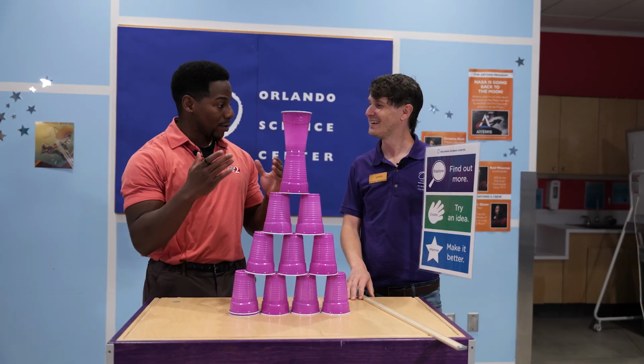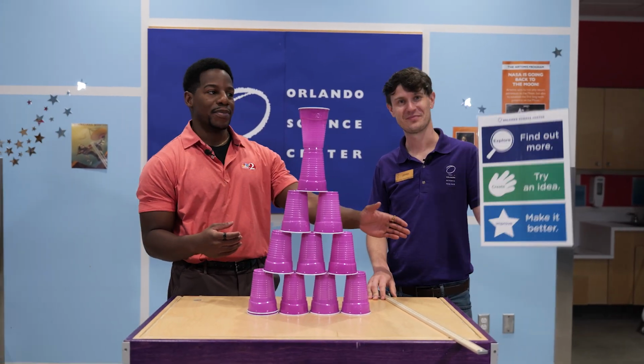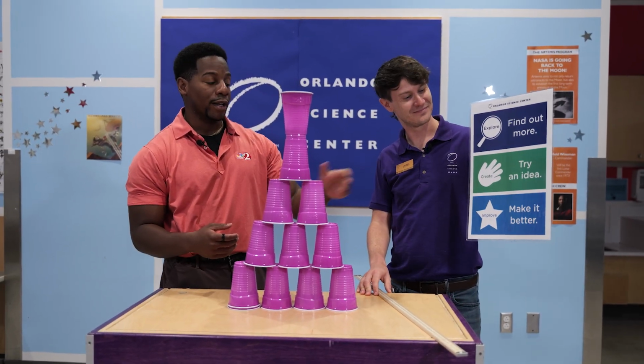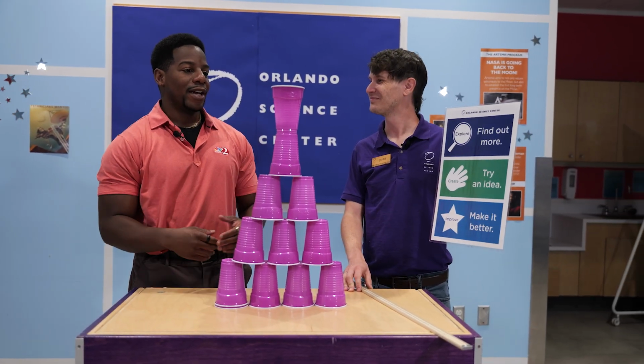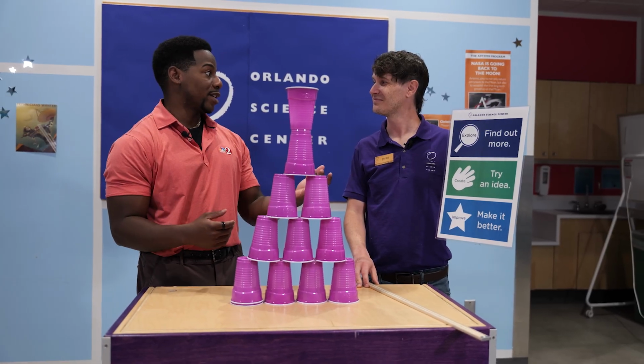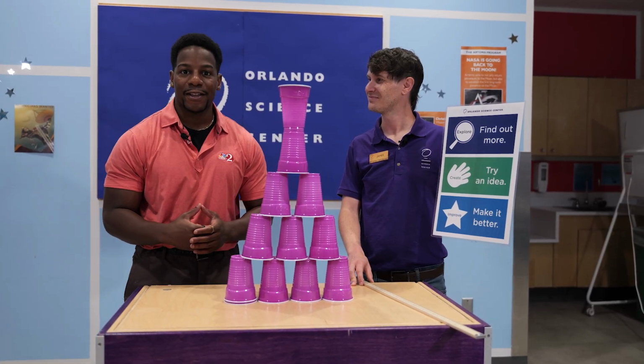Well, I'm happy that we were able to meet our goal. We followed all the steps to a T, went from exploring to creating, and then we had to create all over again by improving, making it a little bit better, and adding to our goal and actually exceeding it. So a success here at the Orlando Science Center.